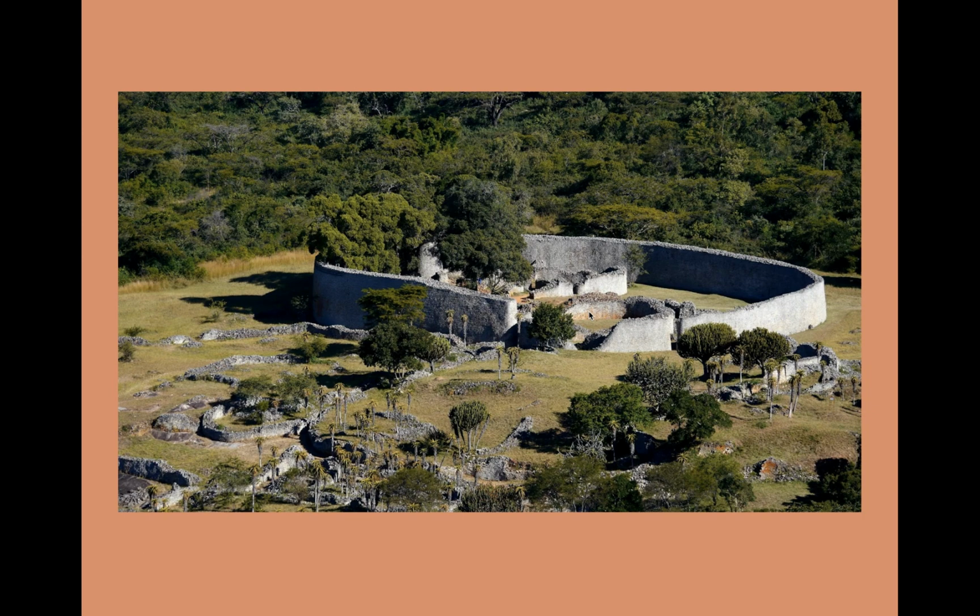It had ritual sites, it had cemeteries, it had housing. And this circular enclosure lies between where the town of the Shona people was and where the actual residence of the king was. So the king's residence was over here and the town was over there, and this was an enclosed area in the center.